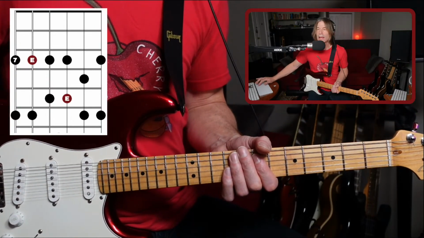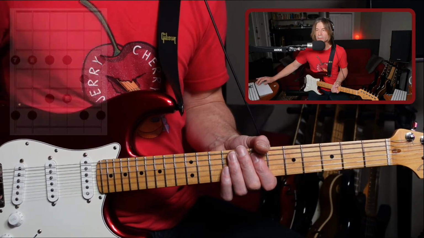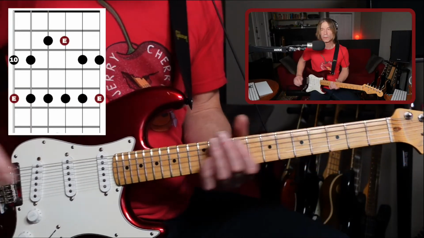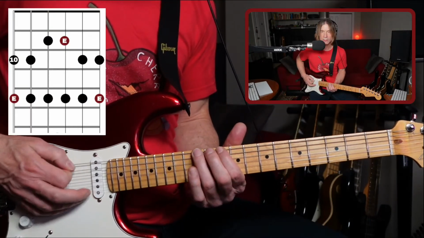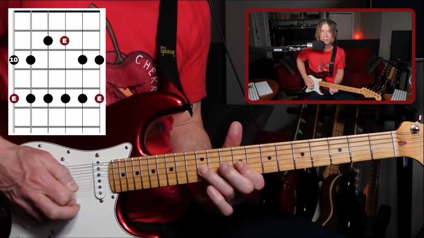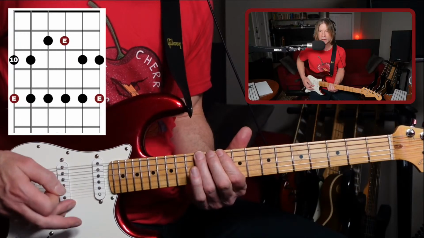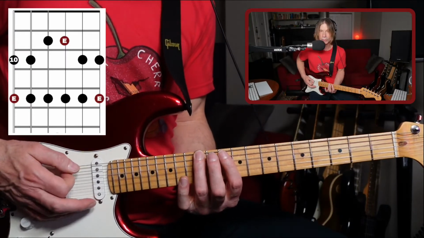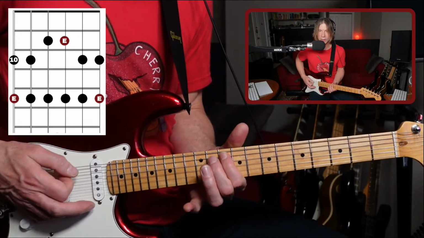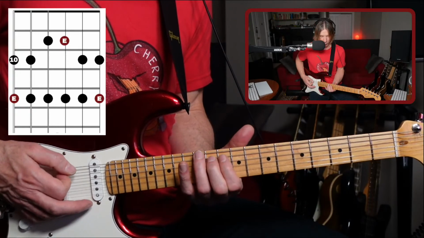Let's go over to this last position right here. Now, this is pretty cool. In the fifth position, it's normally like this. Well, we're going to take the seventh, the E, the root. Then we take that minor third again, the G. We're going to move it up a half step. So it's going to sound more like this.